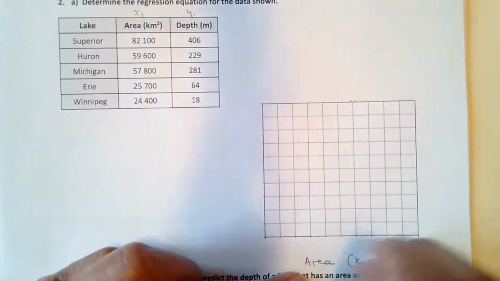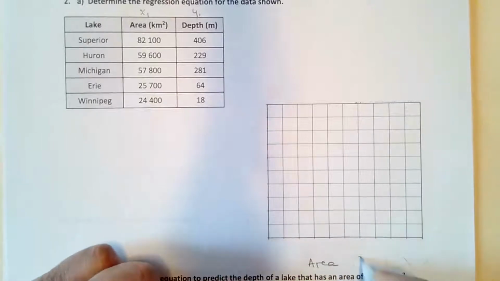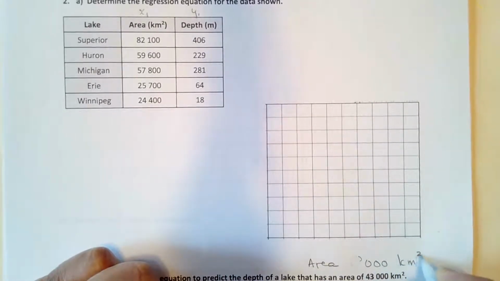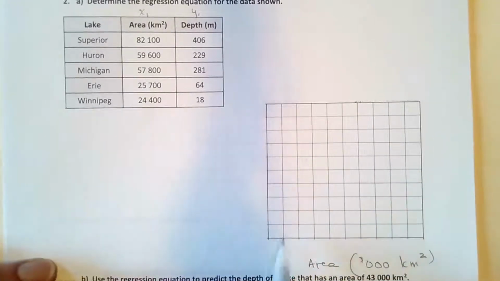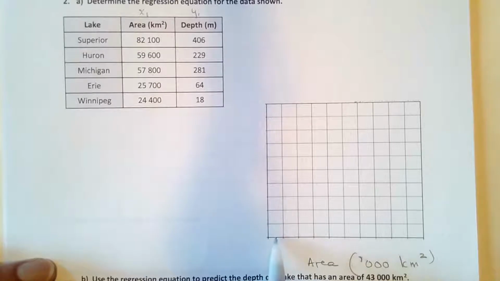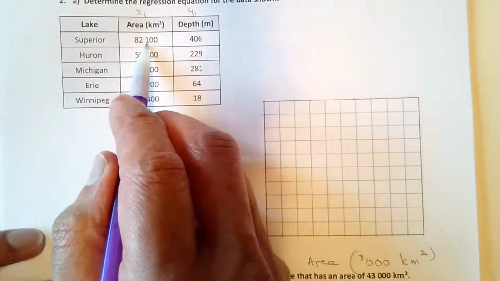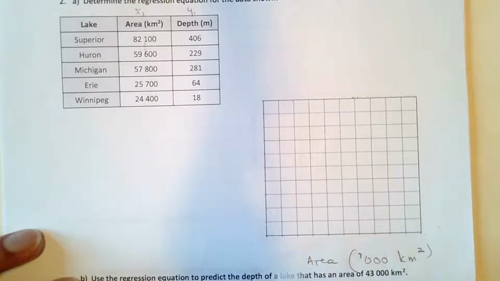So we can write that as kilometers squared. It tells me whatever value I have here, you multiply by 1,000. So I'm going up to 82,100. So I need to have at least 82,000 on my horizontal axis.